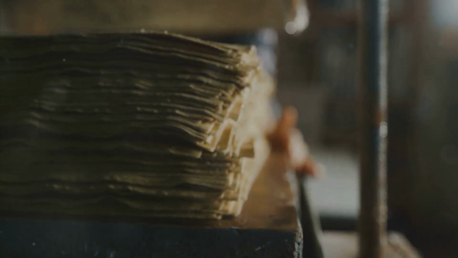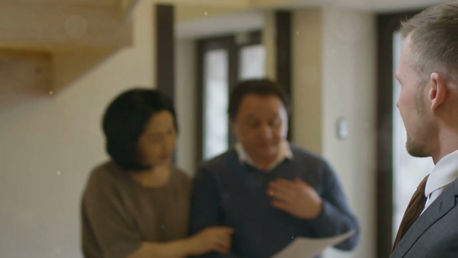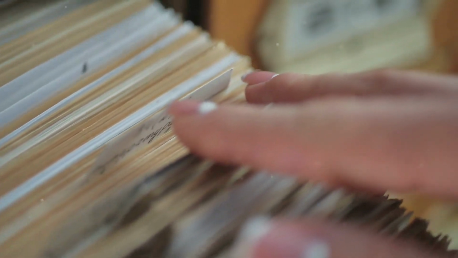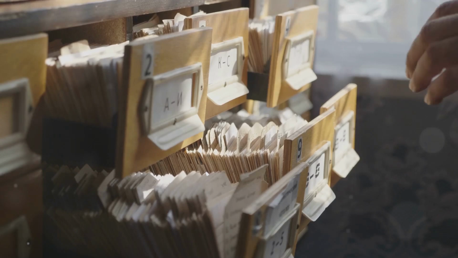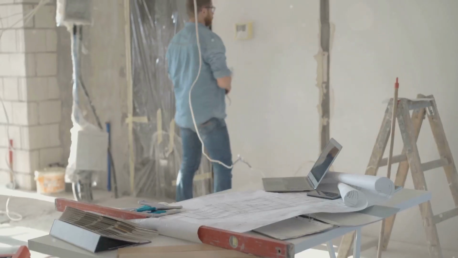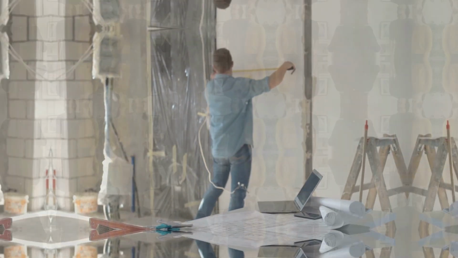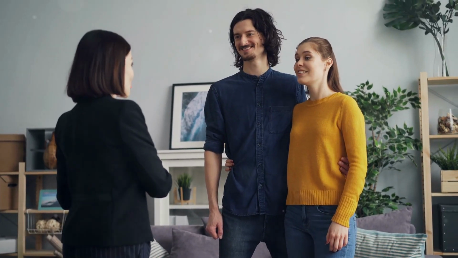Check your documentation. Keeping detailed records is critical. If the tenant is claiming illegal eviction, harassment, or another violation, you will need to provide evidence that shows you followed the correct legal processes. This might include copies of eviction notices, written communication between you and the tenant, maintenance logs, or records of any repairs or renovations.